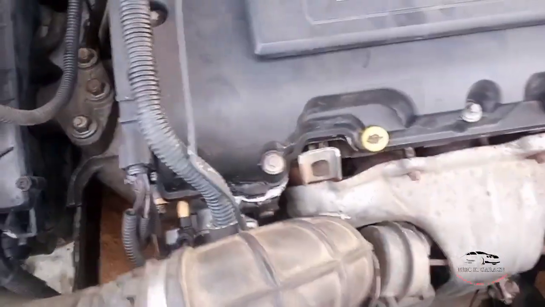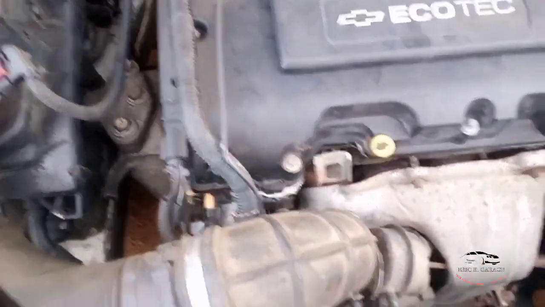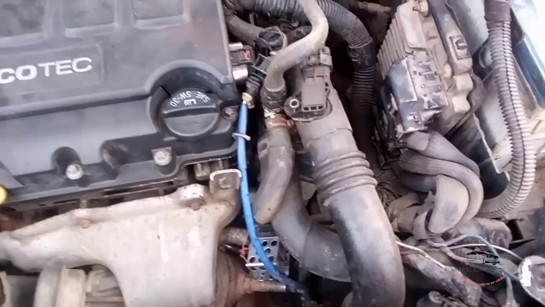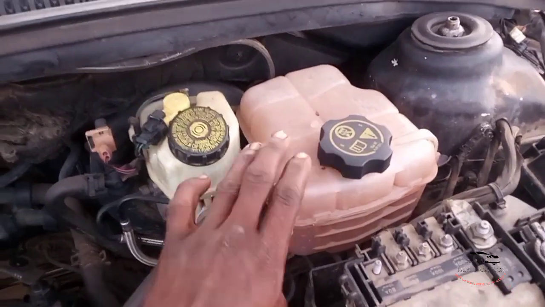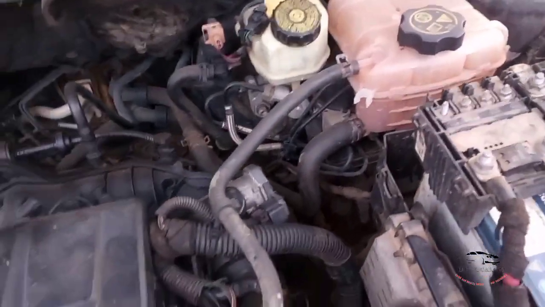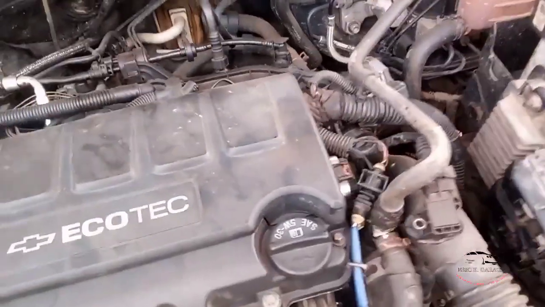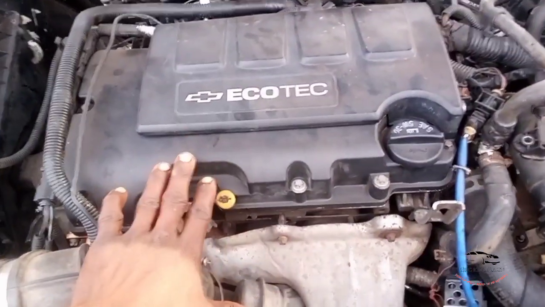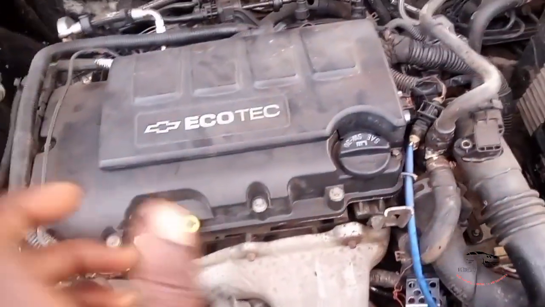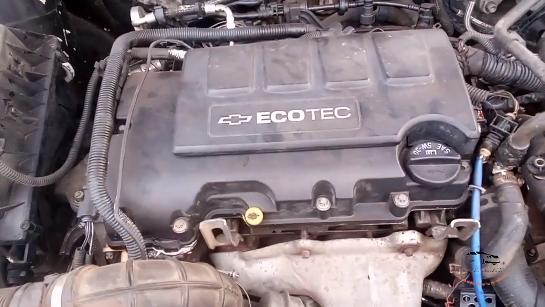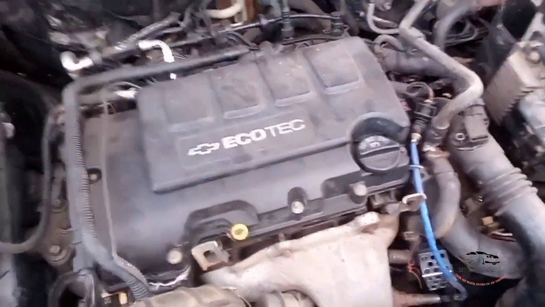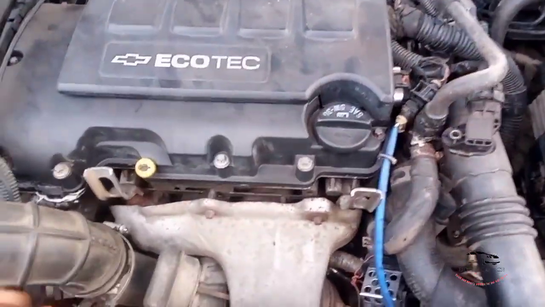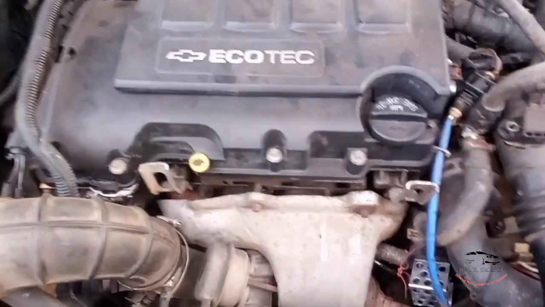If the thermostat got stuck and is not working, what it can create is overheating. You'll see that in your reservoir tank the water will start boiling, and you think that it is the head gasket that got bent. What I want to show you is, firstly check if your thermostat is working. And how can you check and identify it?